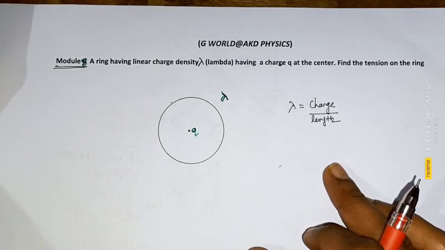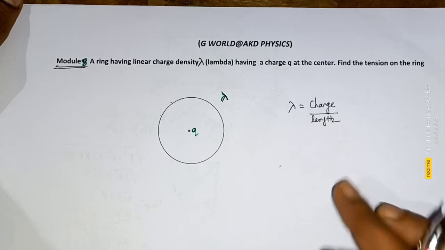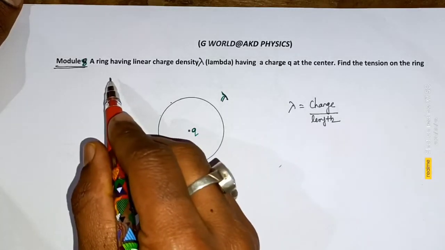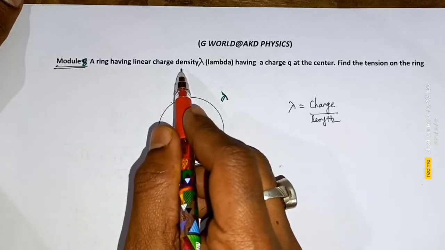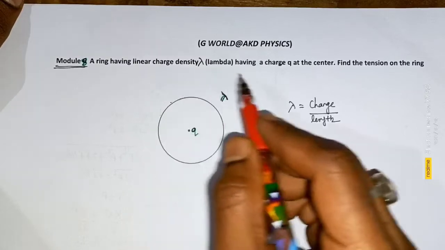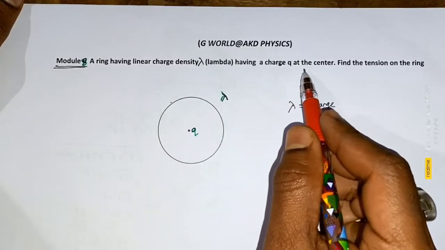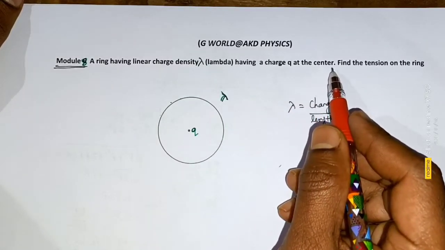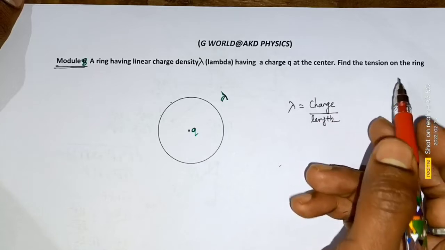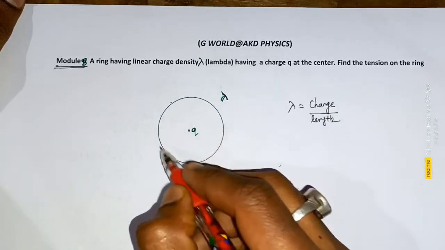Already we have discussed some of the basic models based on Coulomb force. Today we'll discuss model 8. What does the question say here? A ring having linear charge density lambda, having a charge q at the center of the ring, then find the tension on the ring. Look at the scenario.